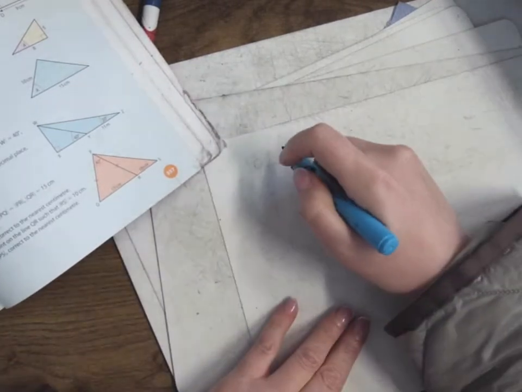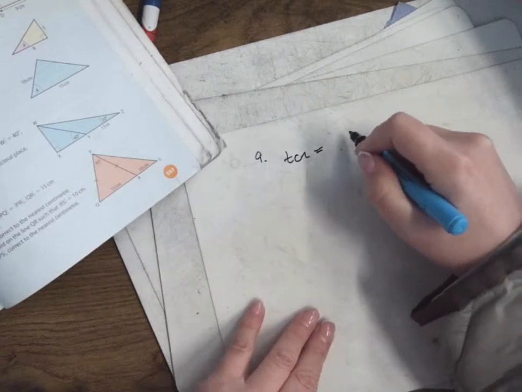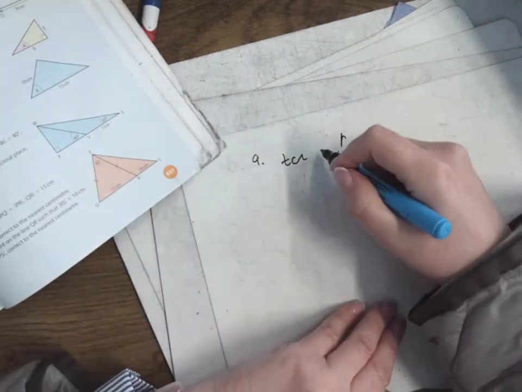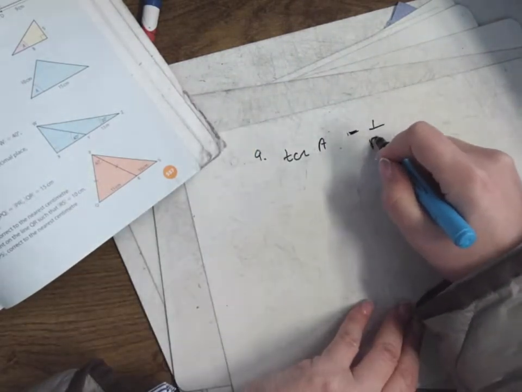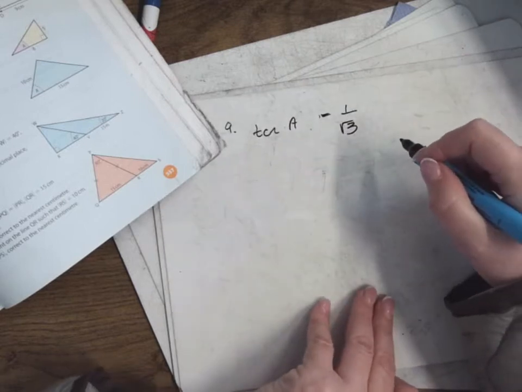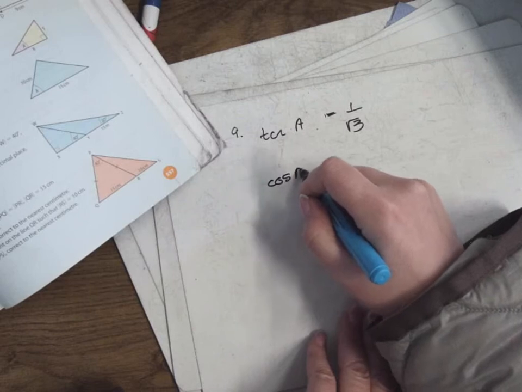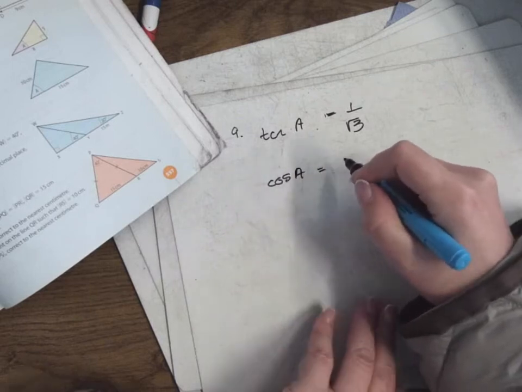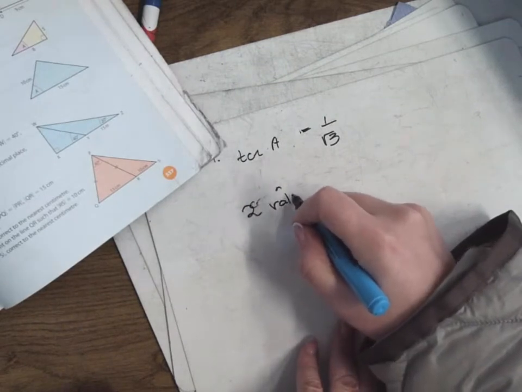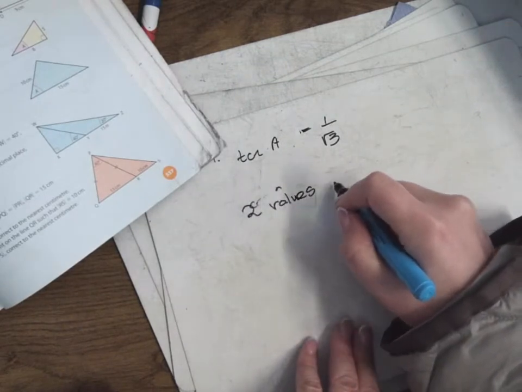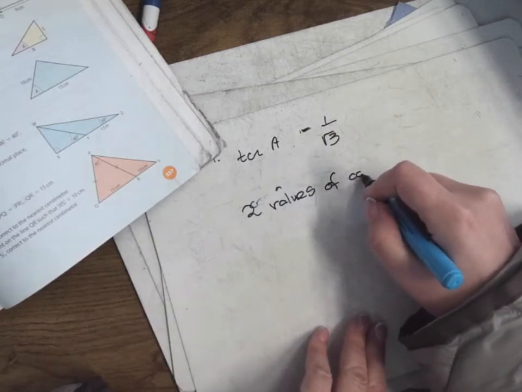Okay. So tan A equals 1 over root 3. Find two values for cos A. So you have to find two values for cos A, right? Normally we have to get two values of A, but here you get two answers and then just get cos of your answers. So we get two values of cos A.